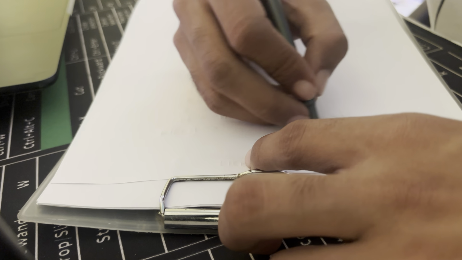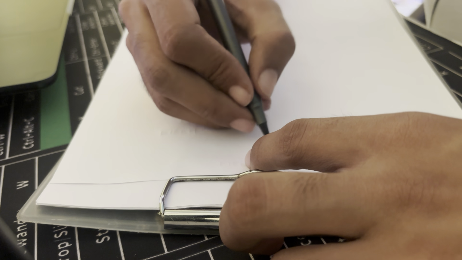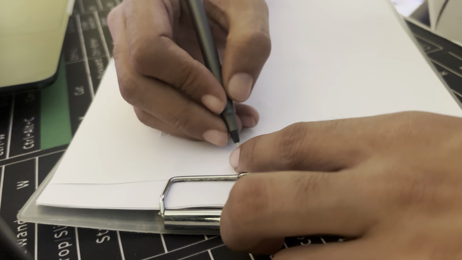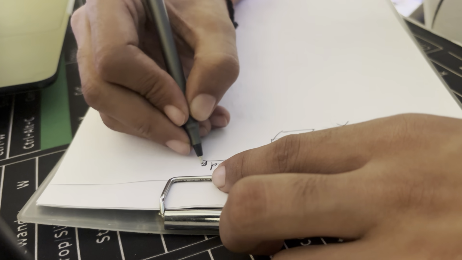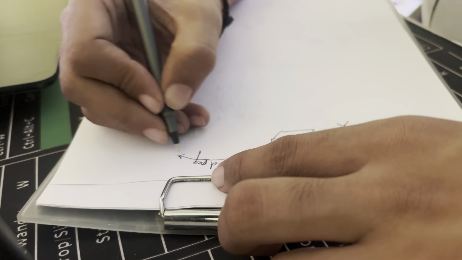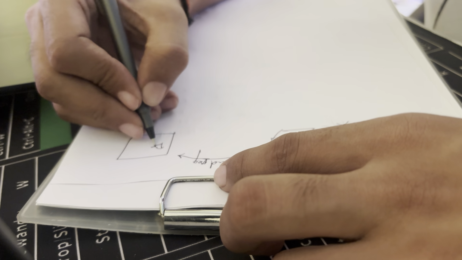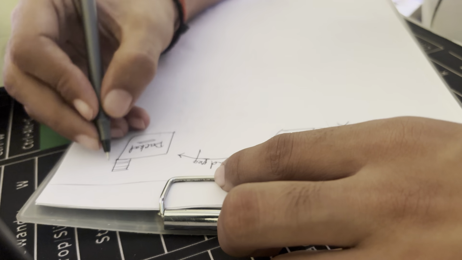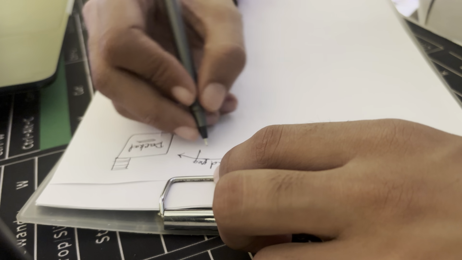When the user clicks on the login button, then React sends a request to the backend, or you can call it the server.